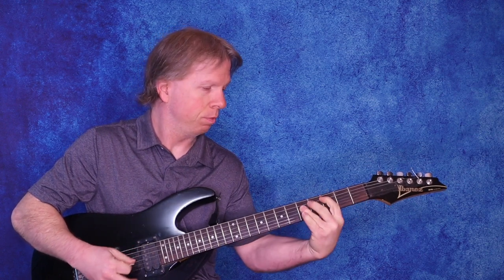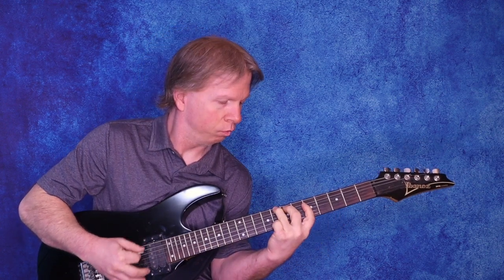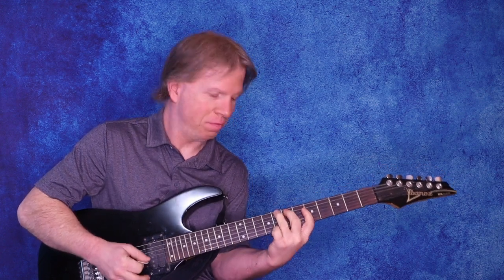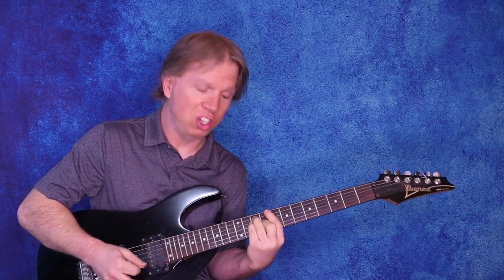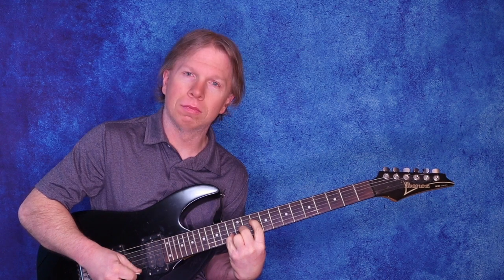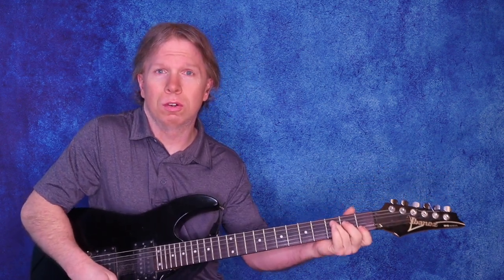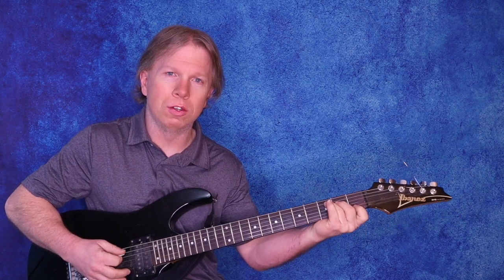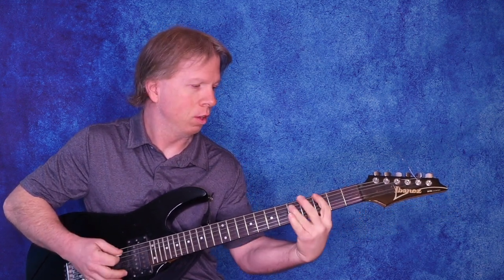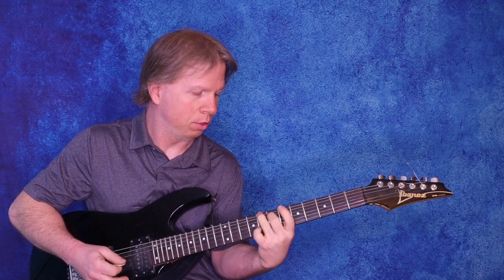C shape, A shape, G shape, E shape, and D shape pattern. It's not only good for just rhythm, it's also good for playing leads too. And you can also get around the neck easier knowing those shapes.